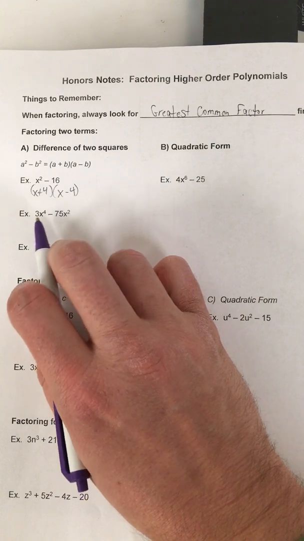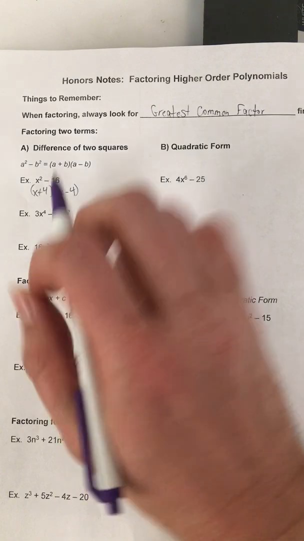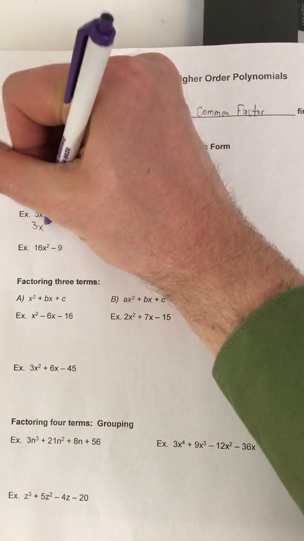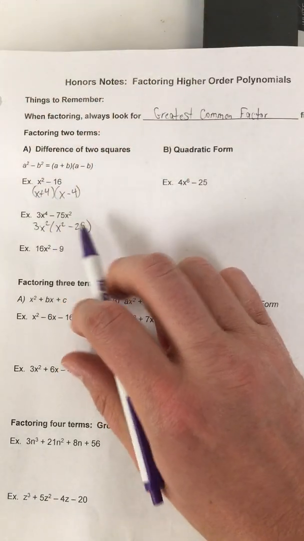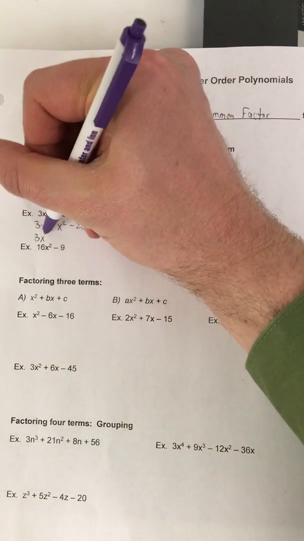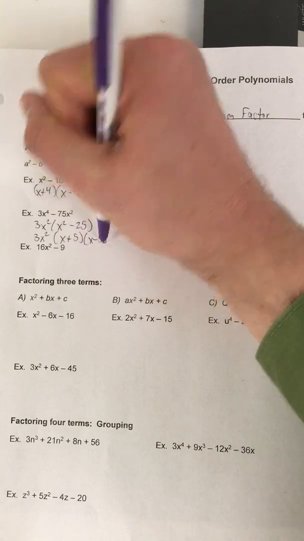All right, now, this one, before you try to split it up, is there a GCF? Yeah, you could divide it all by what? 3x squared. They all have exponents, so go with the smallest exponent. GCF is 3x squared. Going to leave me with x squared minus 25, and then I can factor that some more. 3x squared is GCF. I could split that up into x plus 5, x minus 5.